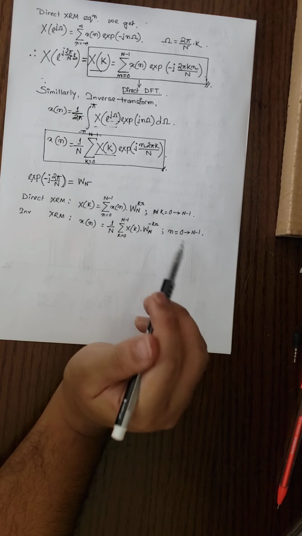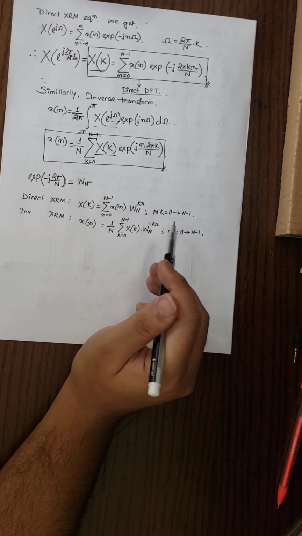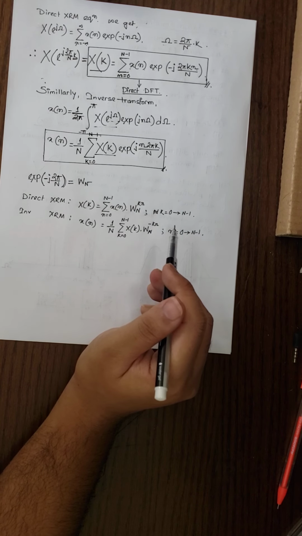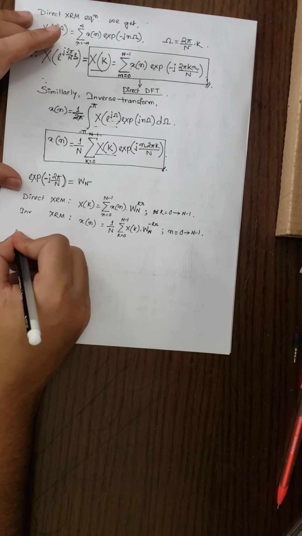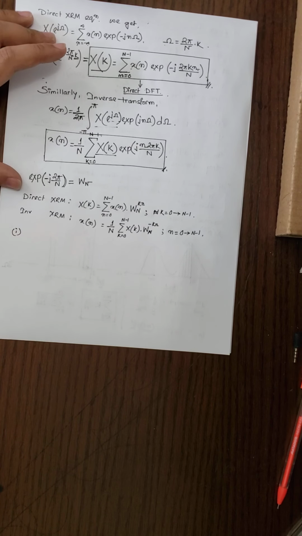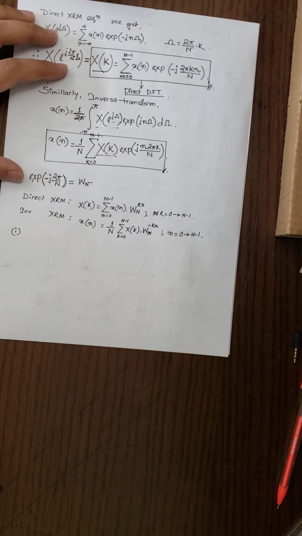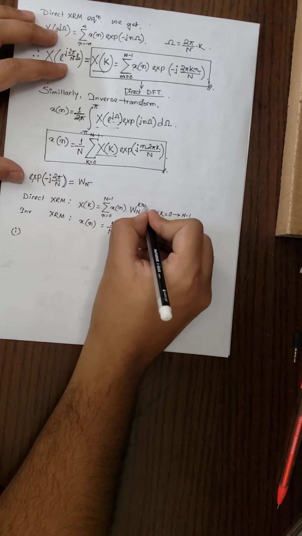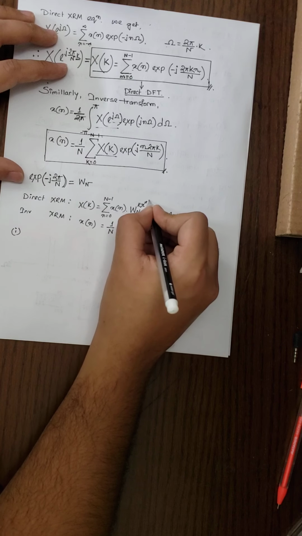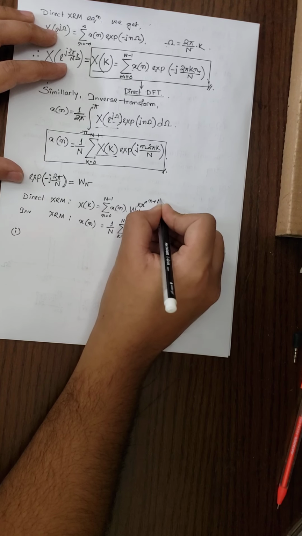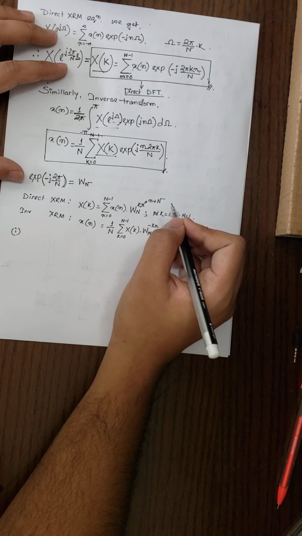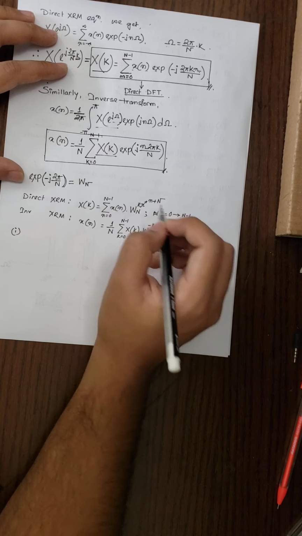Now some points are to be noted. First of all, for x of k, if n is increased to n plus capital N, what will happen?